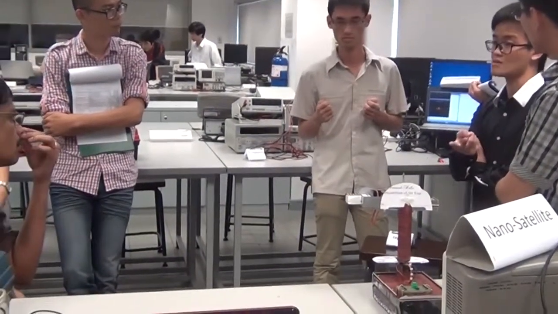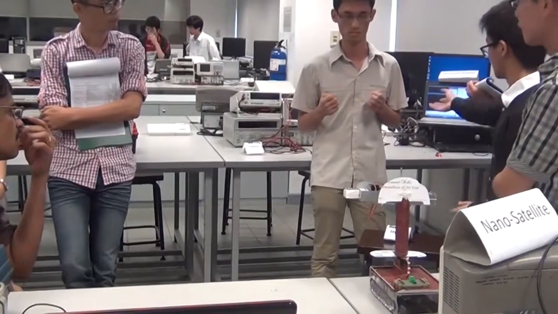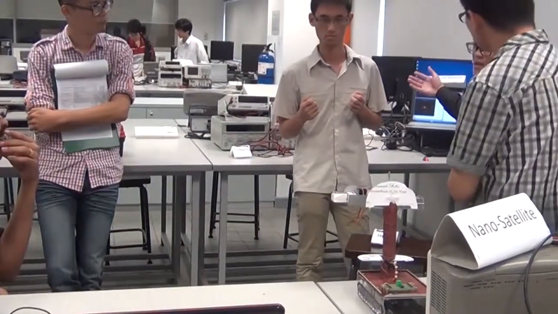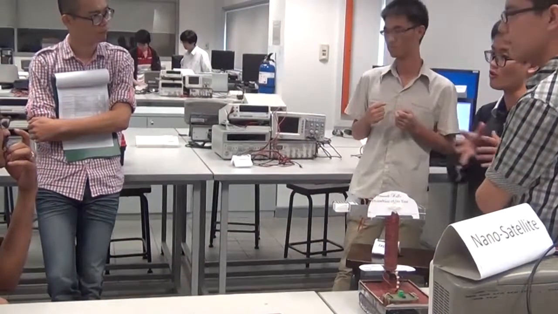If we don't use that, we need to choose just one of the three sensors. Actually, we also tried using only two sensors, and the 3D animation will show that after a long time, the desired position will change a lot.